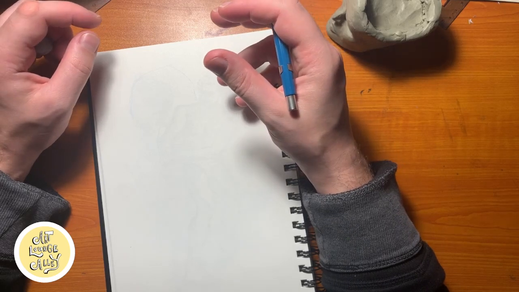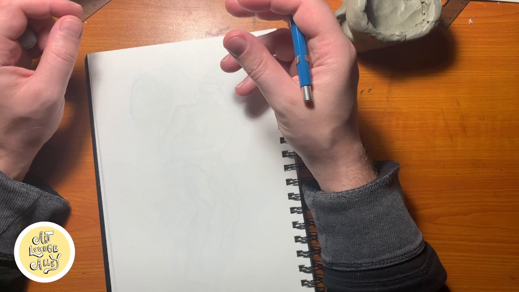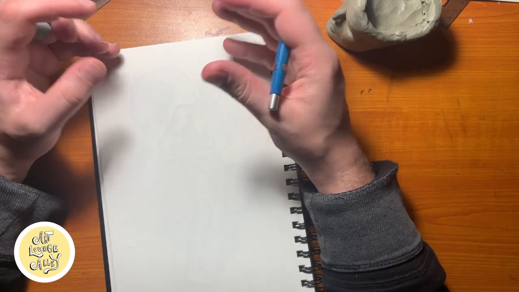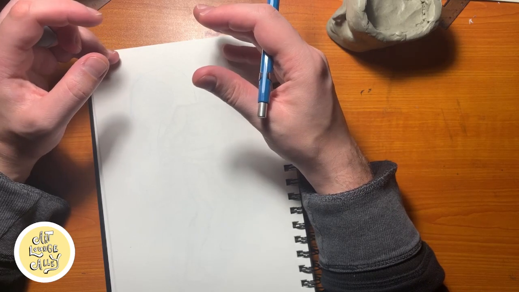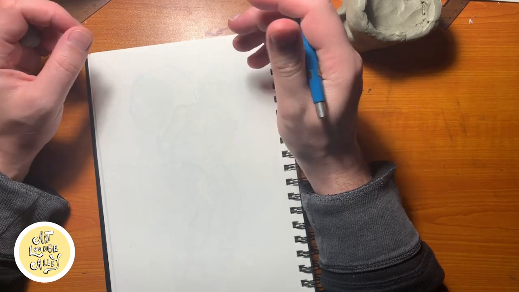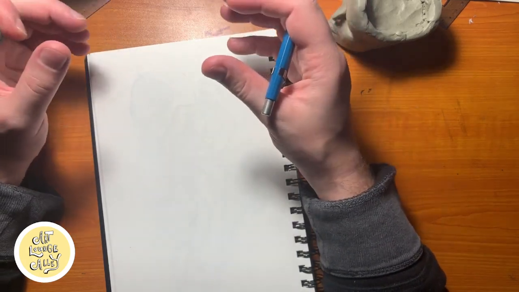For example, your eyebrows might be more scrunched up, and because your eyebrows are scrunched up, your nose is going to be a little bit scrunched up as well, and all these features affect one another.